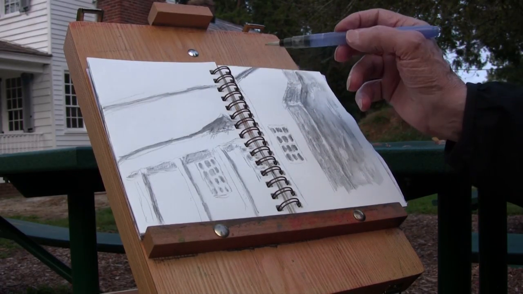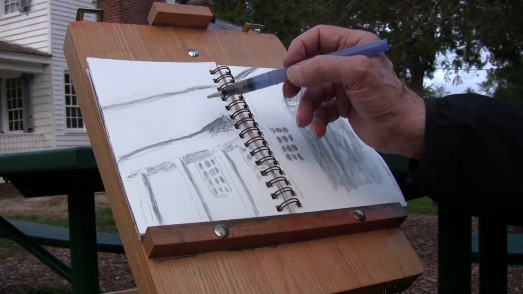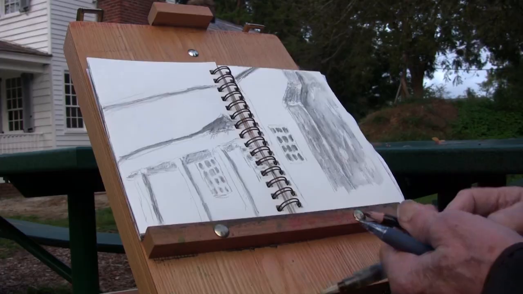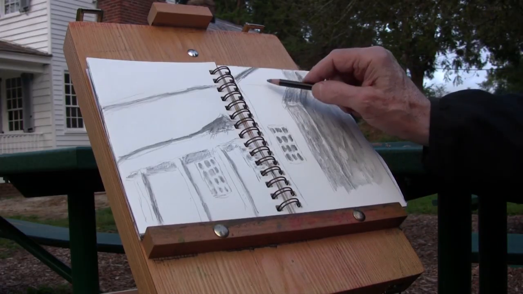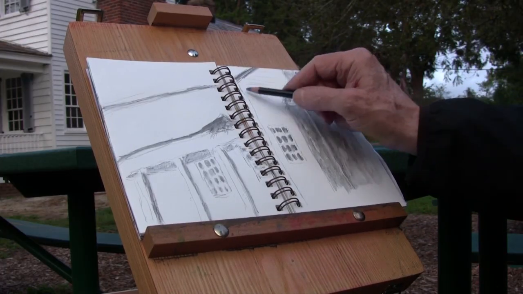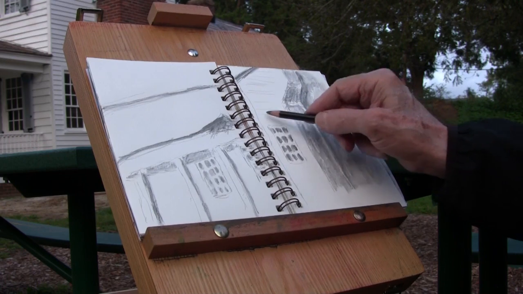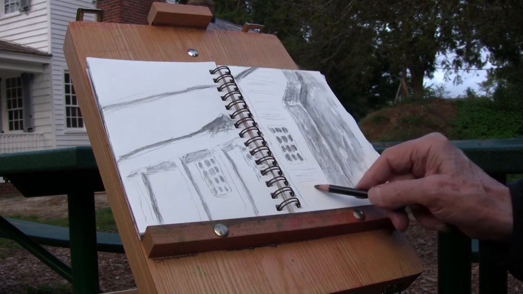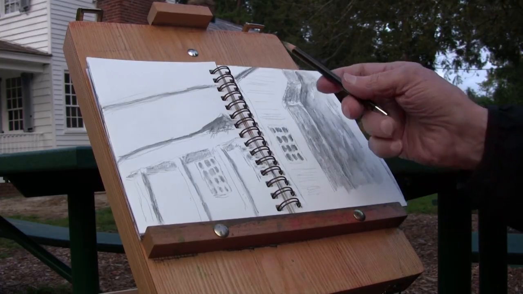Also, this side of the building is in light. This side here is on the side, so I'm going to put just a little bit of shadow over here. And the boards run this way, so I'll put some stripes in here, indicating that direction. And a little definition there.